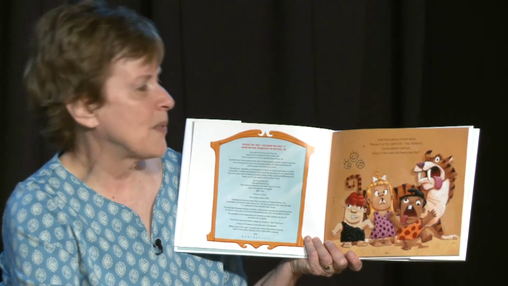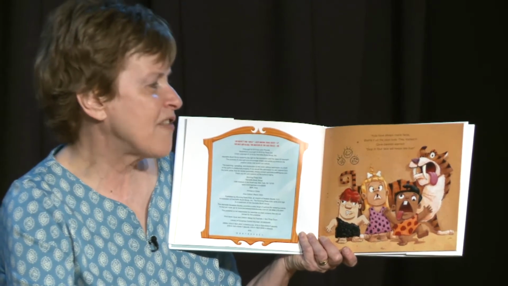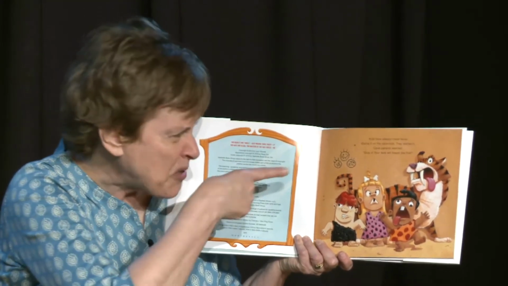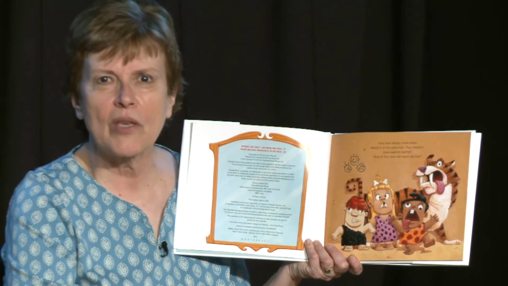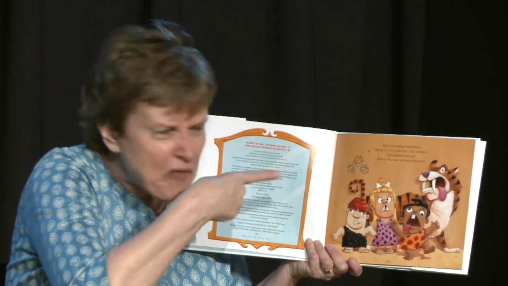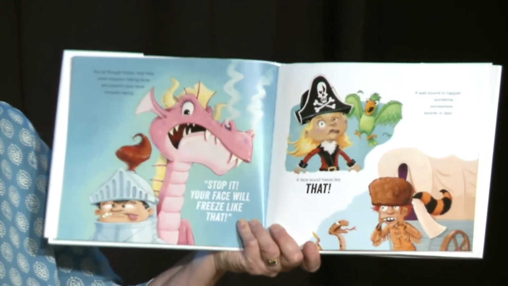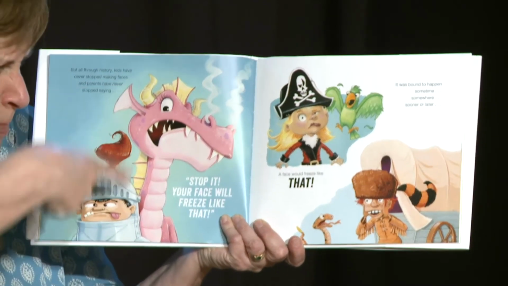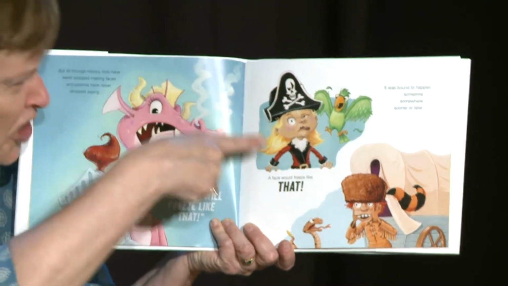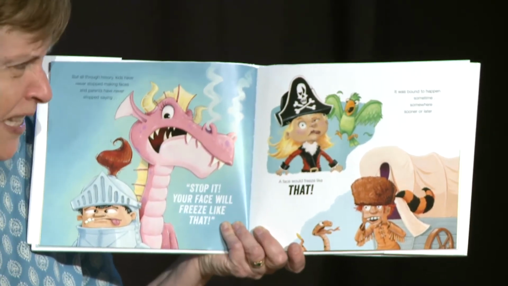Kids have always made faces. Blame it on the cave kids. They started it. Cave parents warned, stop it, your face will freeze like that. I have you guys help me with the grown-up voice. The nagging one. Everybody help me. Stop it. Your face will freeze like that. But all through history, kids have never stopped making faces, and parents have never stopped saying, help me. Stop it. Your face will freeze like that.